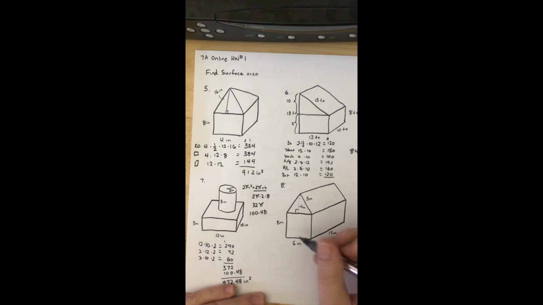Okay, and the final problem we've got to work through is the tent, a triangular prism on top of a rectangular prism. So here we go. I've got 2 triangles in the front and back, so it's 2 times a half. That cancels out, so it's just 6 times 4. And those 2 triangles are 24.